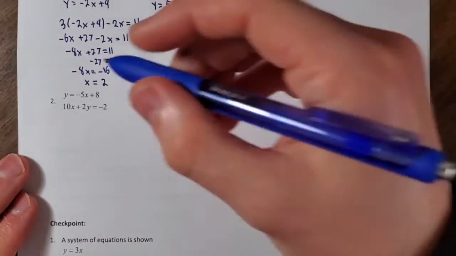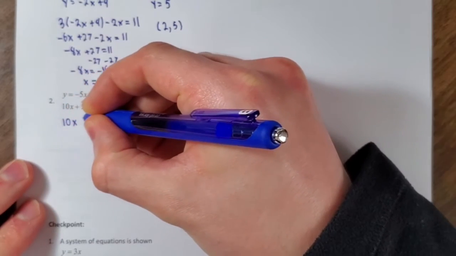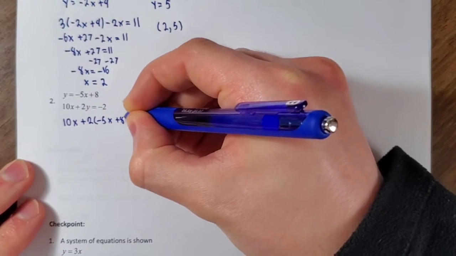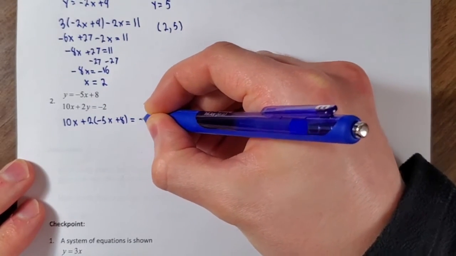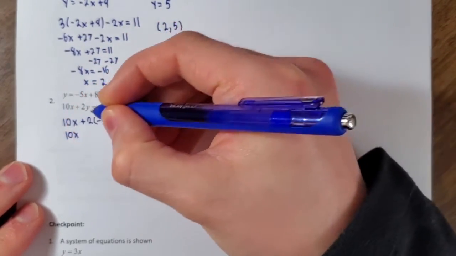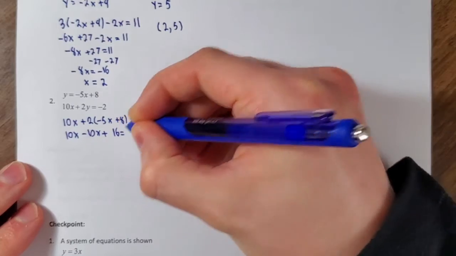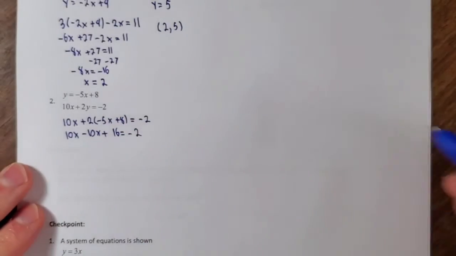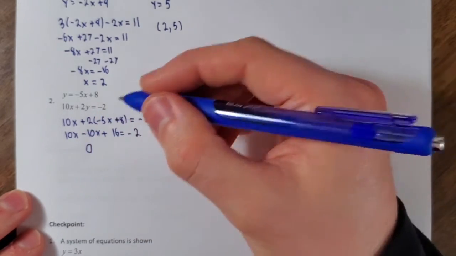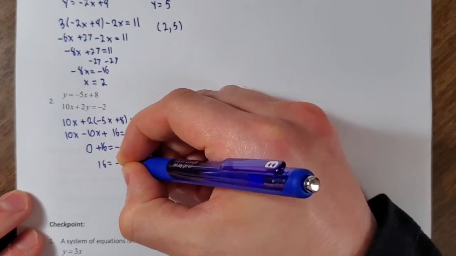Okay, so for number 2, we already had y isolated by itself in our first equation here, so we can go ahead and just plug that in to our second equation. We're going to take 2 times that quantity, -5x plus 8. And we're setting that all equal to our negative 2. So now we get 10x minus 10x plus 16 is equal to negative 2. So we can see we have an issue popping up right here where we have 0 with our 10x's and negative 10x's, they cancel, plus 16 is equal to negative 2, which says 16 is equal to negative 2.